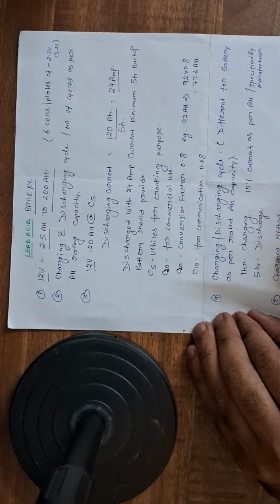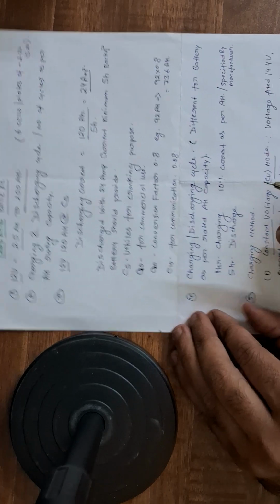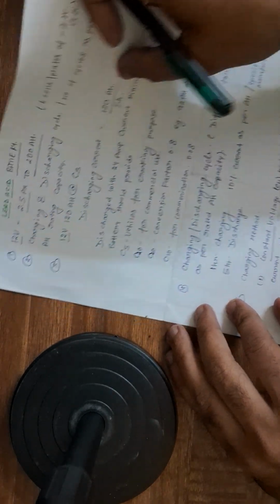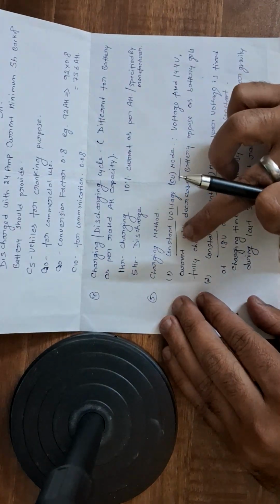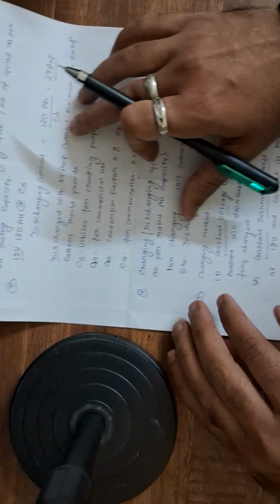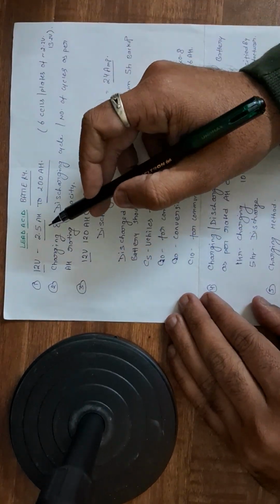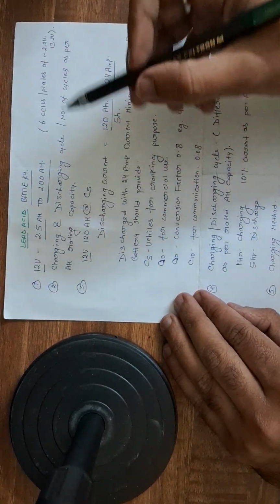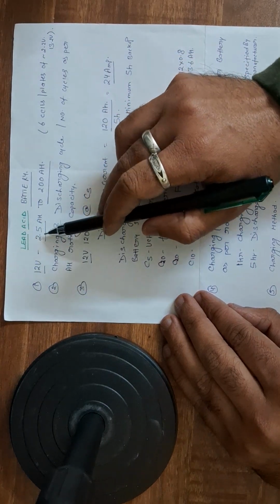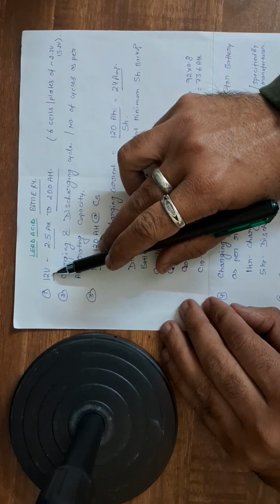then what are the different charging methods we have, constant voltage and constant current, and in lead acid batteries what are the types we have. So let us start. A 12 volt battery we will be discussing.